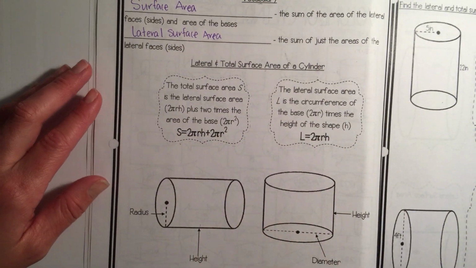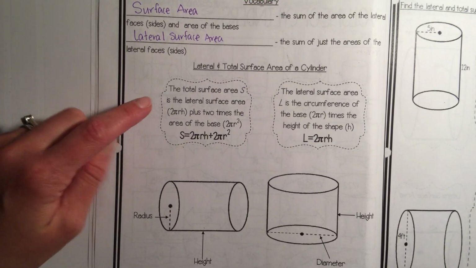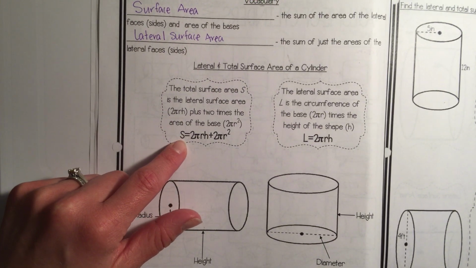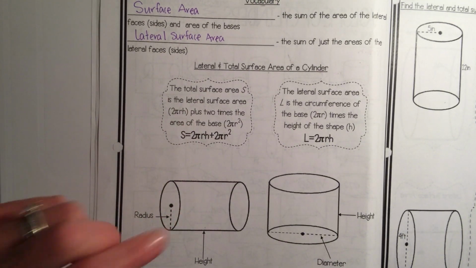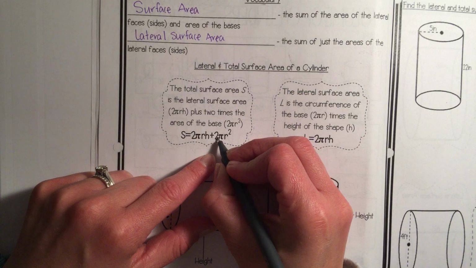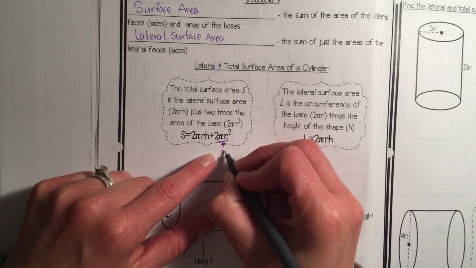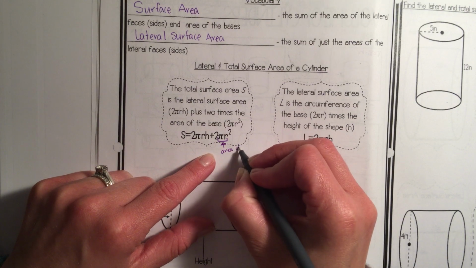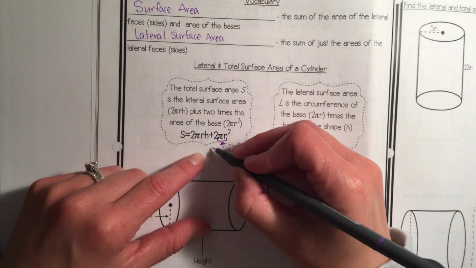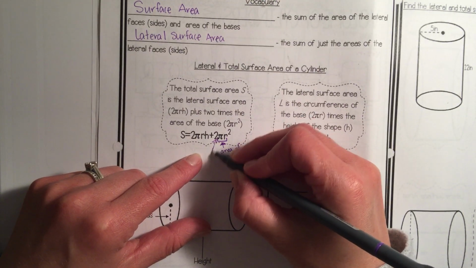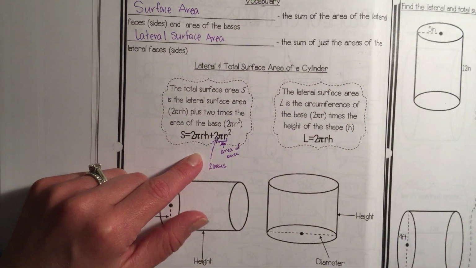They have all the parts of our circle labeled. And it says the total surface area, and they just represent it with an S, is the lateral surface area plus 2 times the area of the base. So this is the area of the base. This is just to help you remember. And then there are 2 bases. That's where that 2 comes from.